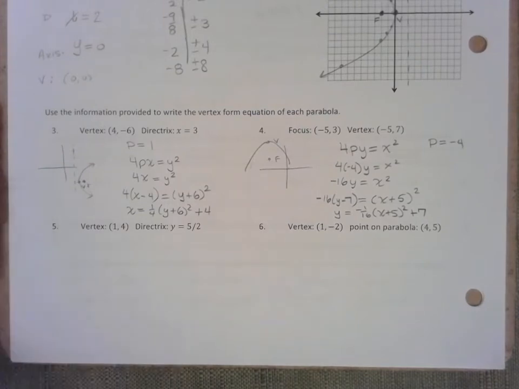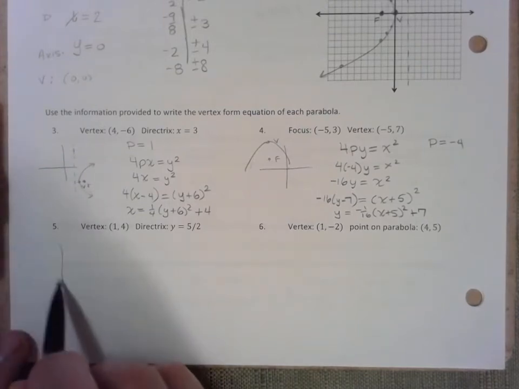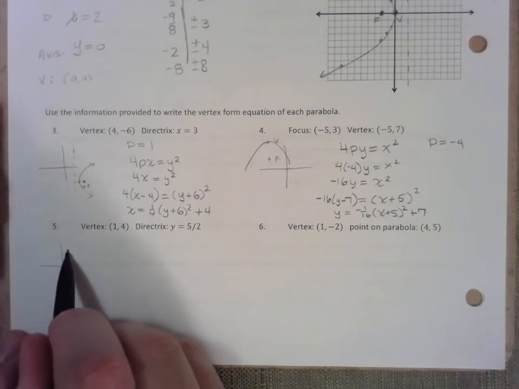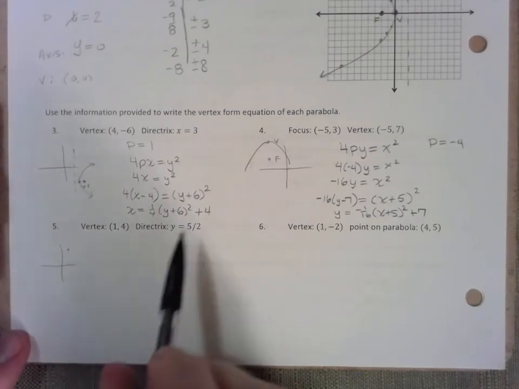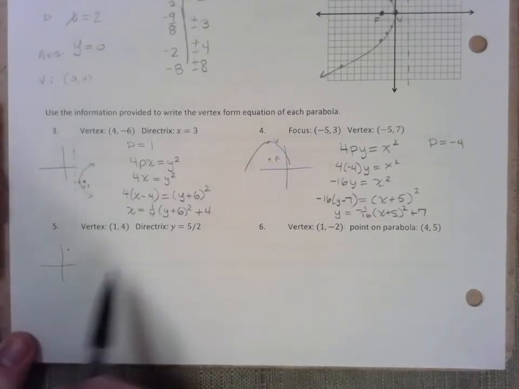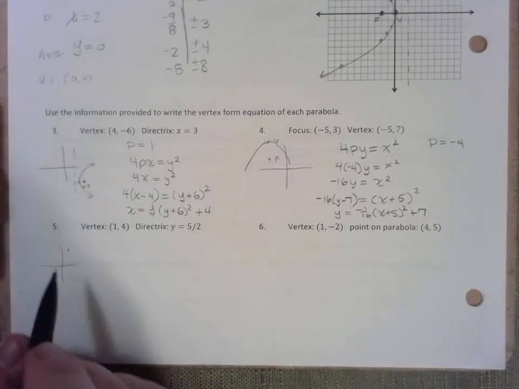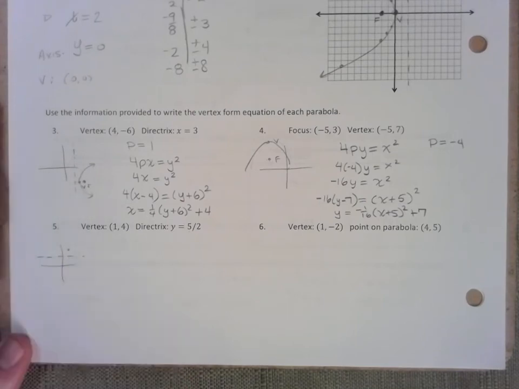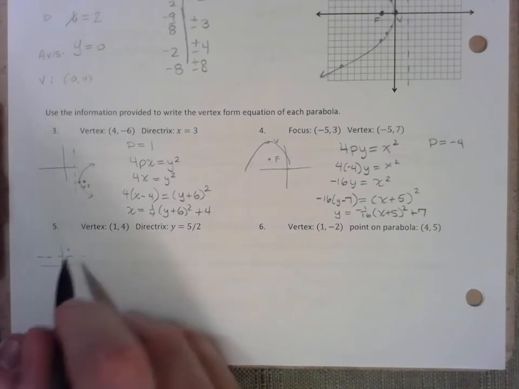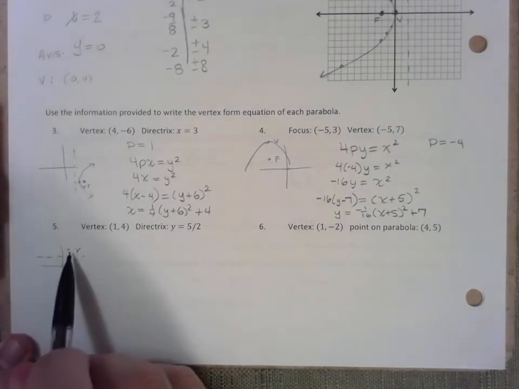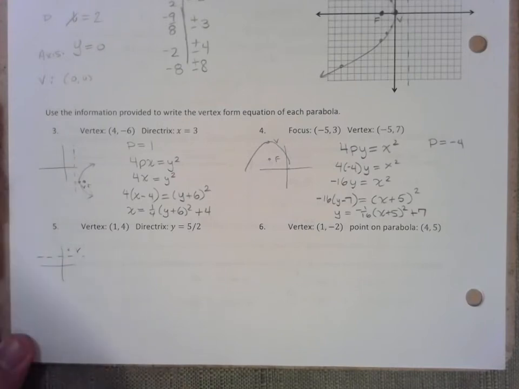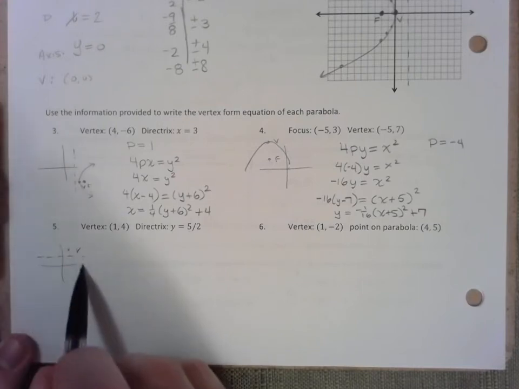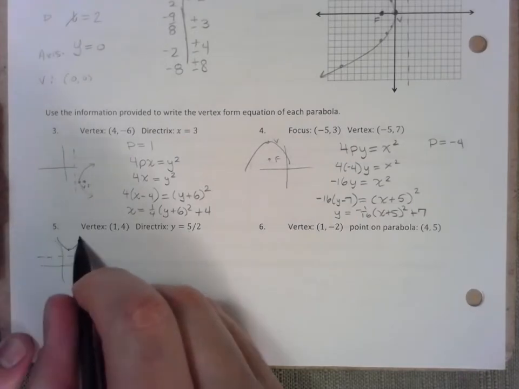All right, number 5. Sketch a little sketch. 1, 4. Now your directrix is 5/2 or 2.5. It's a y equals equation. That means horizontal. 2.5 is under 4. Again, your directrix will never come in contact with your parabola. If this is your vertex, that means it can't open right, it can't open left, or else the parabola will hit the directrix. It could open up and it cannot open down, so therefore it's got to open up.